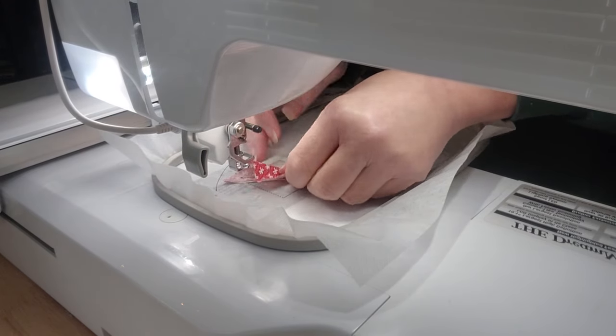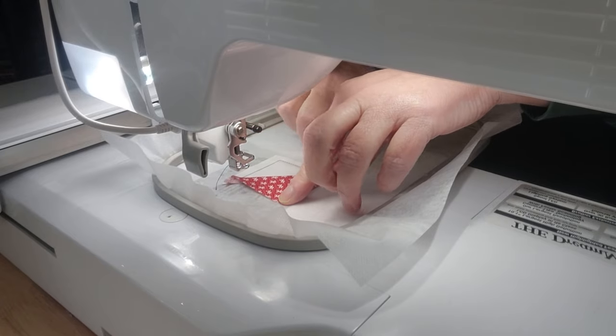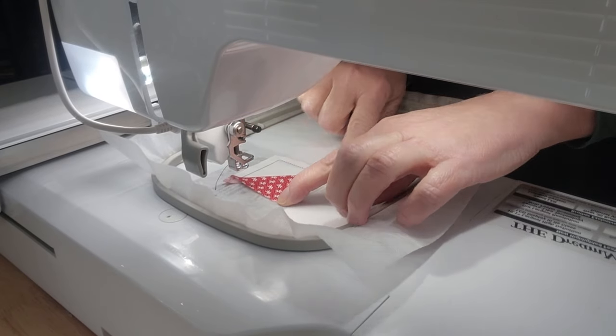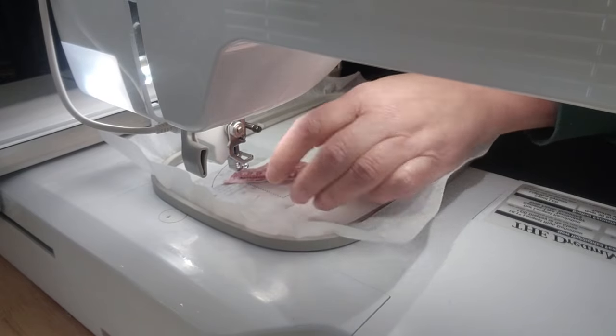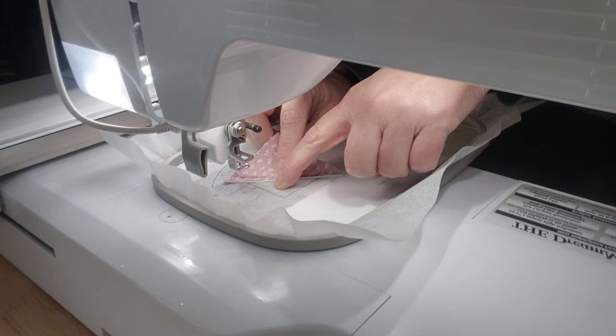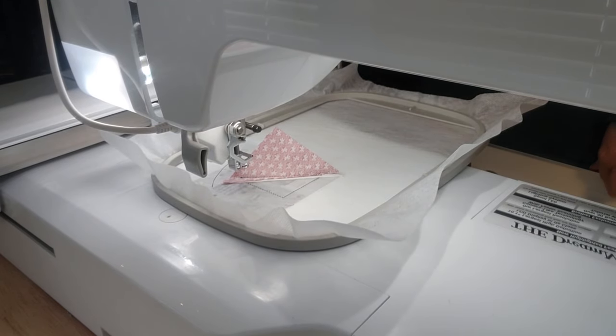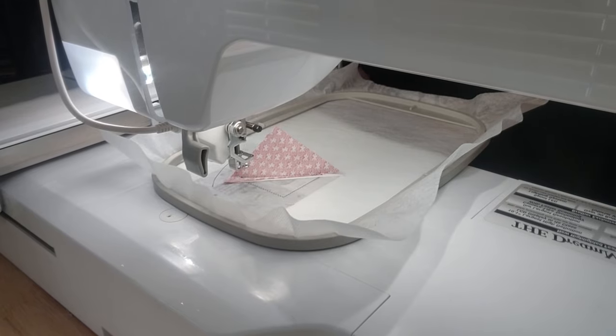Now we are going to flip this over, and we're going to give it a little finger press for the seam. Now it's probably going to be a good idea for you to put a wee bit of glue stick there. Gosh, I couldn't come up with the word. My brain is just not working.